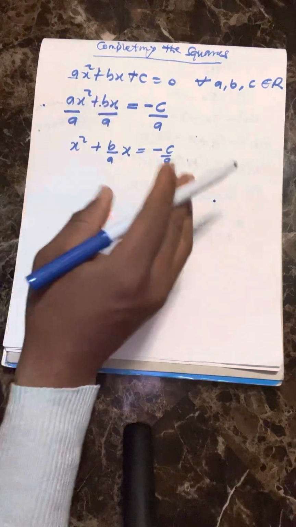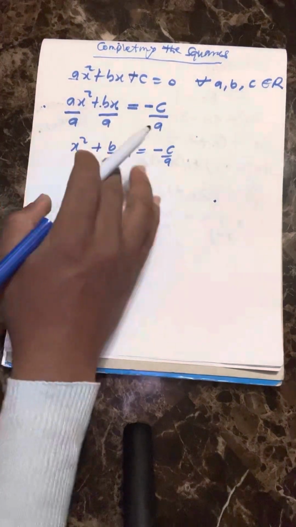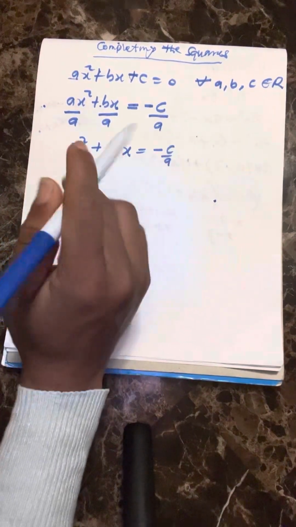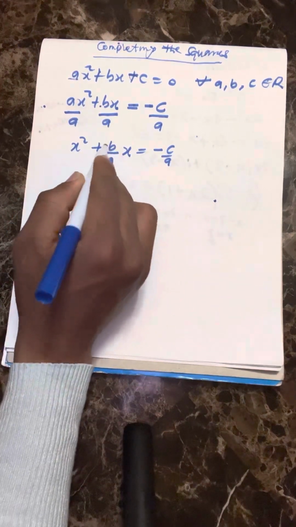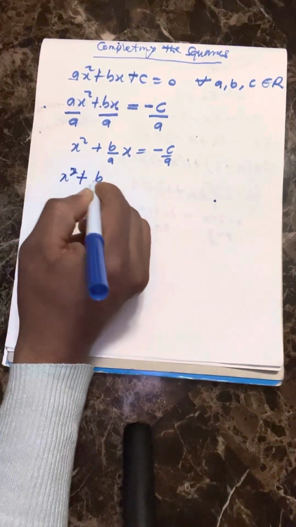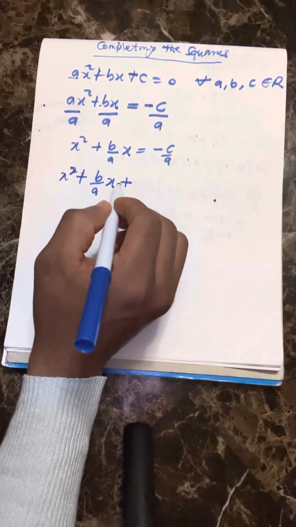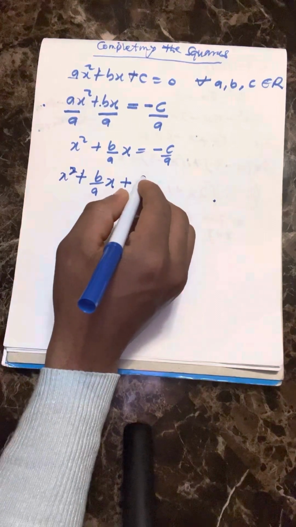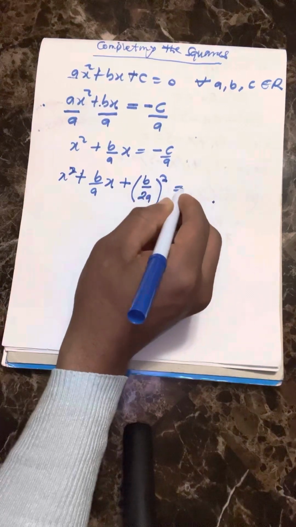When I do that, I would add whatever I obtained to the right hand side of the equation and the left hand side of the equation. By so doing, I've not changed this equality, but my aim is to have a perfect square. So I have this and I square it. Then you have x squared plus b over a x plus, when I have b all over 2a and I square it, b over 2a squared.